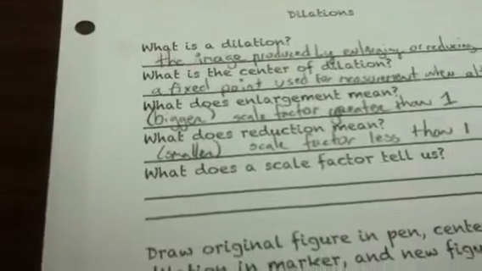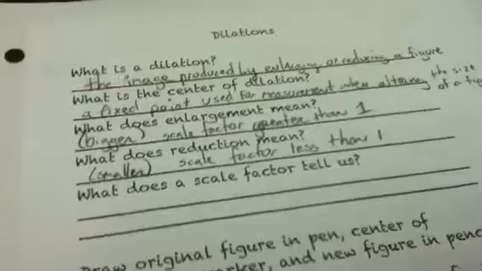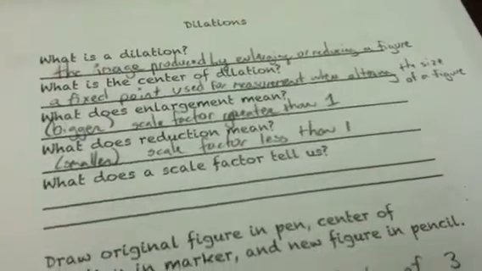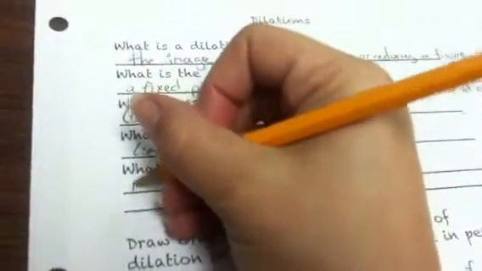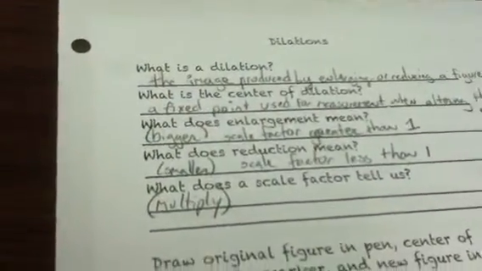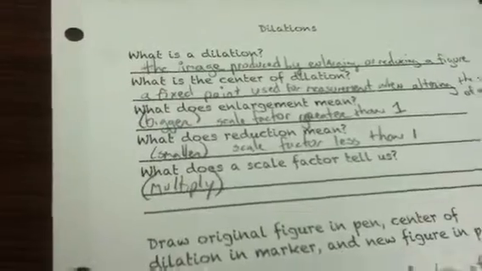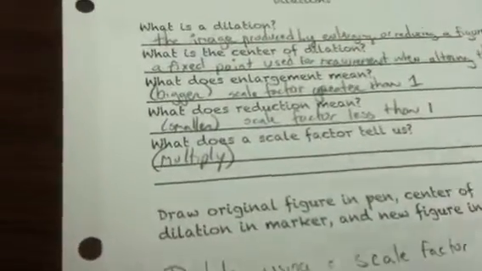All right, so we have all this talk of a scale factor, and it asks, well, what does the scale factor mean? What is it doing? Well, the scale factor tells us to multiply. This is what we're going to take the dilation by, to multiply.